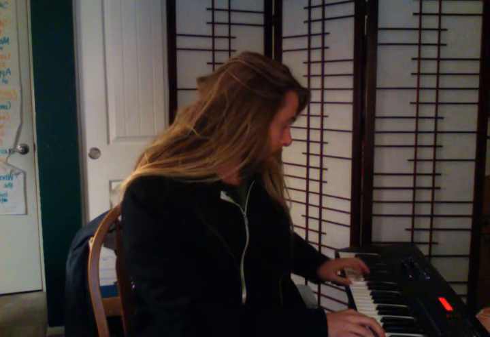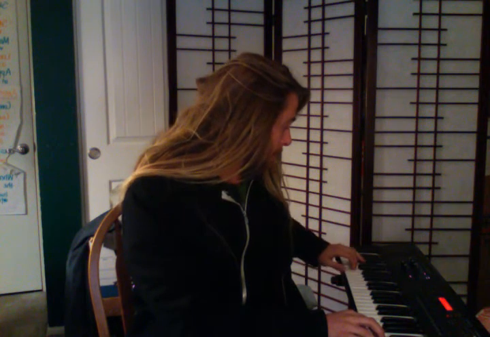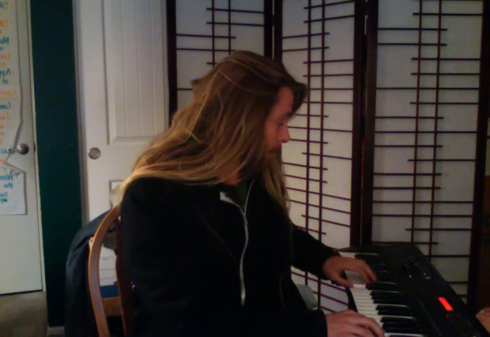So we can play one chord, 3 notes, and play a bunch of different scales. We could just start on different notes. We can play different scales. We could do a lot of different things with one chord.